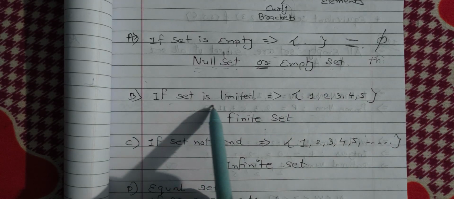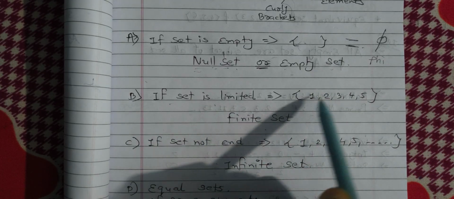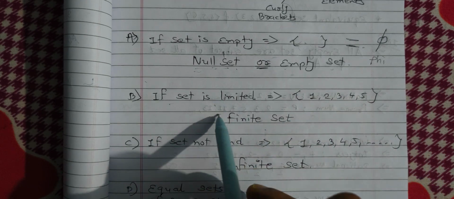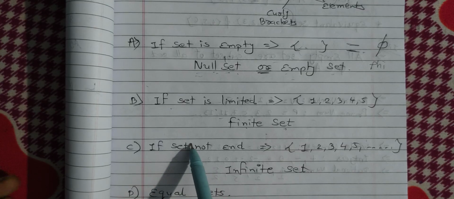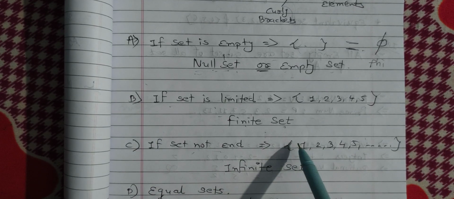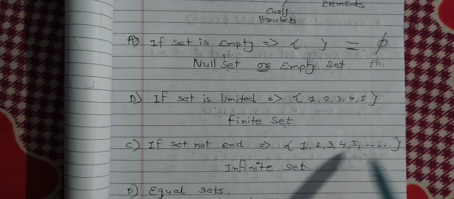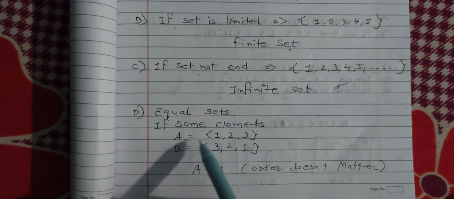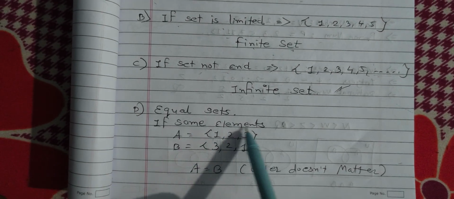Now if a set is limited, there are finite numbers like 1 2 3 4 5, the set is ended, so it is a finite set. Next, a set is not ended, it goes to infinity, 1 2 3 4 5 6 up to infinity, so it will be called an infinite set. Easy. Next, equal set, if same elements.